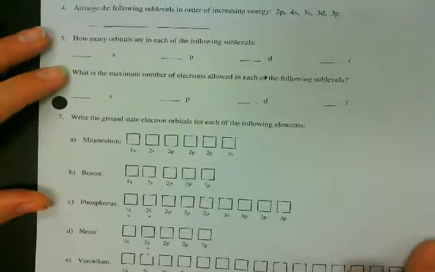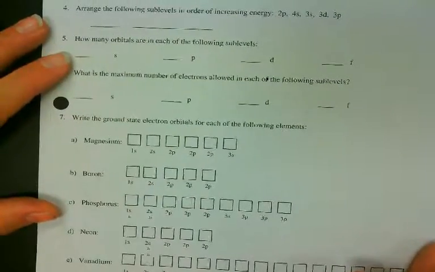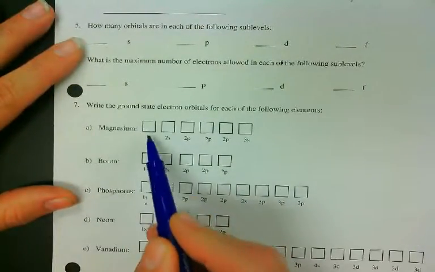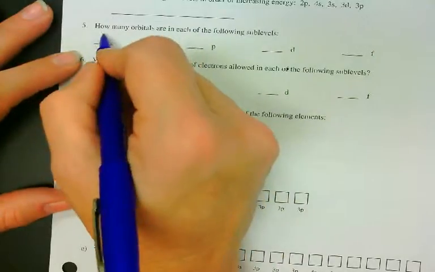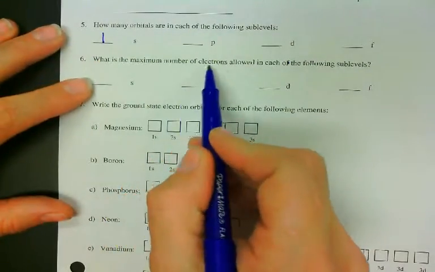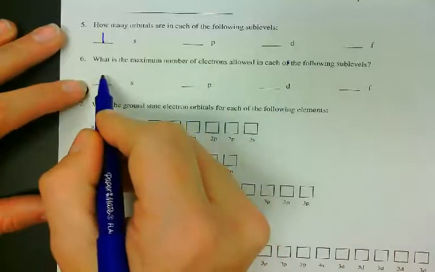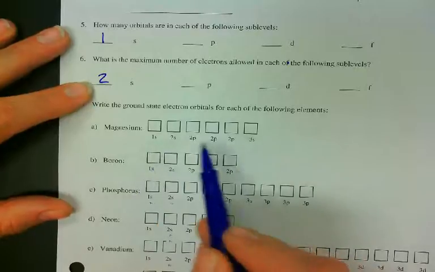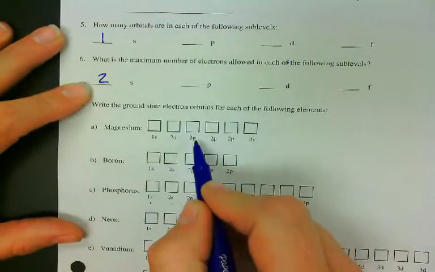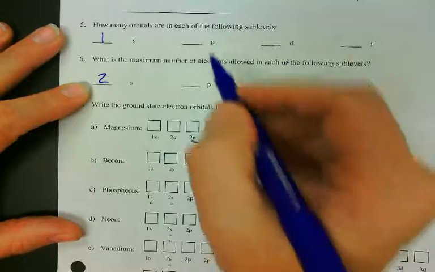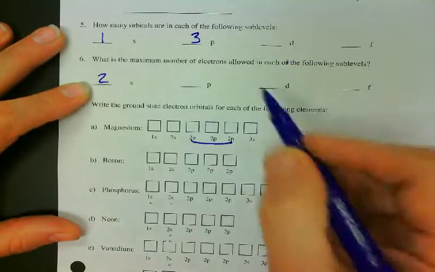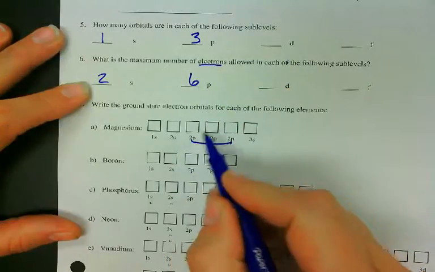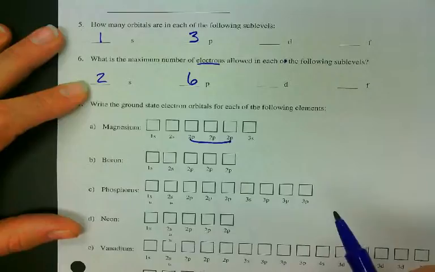Alright, so let's go back to number 5 and 6 really quick. It says how many orbitals are in each of the following sublevels. So when we look at S, we have one box, basically. Okay, one orbital to fill. And then it says how many electrons can it hold in that sublevel. It can hold 2 in that. Because there's only one box, it can only have 2 electrons. So when you go to the P, remember that these are kind of conjoined together. So there are 3 of them, 3 boxes right there. So there's 3 orbitals. It can hold 6 electrons because each one can hold 2 each.